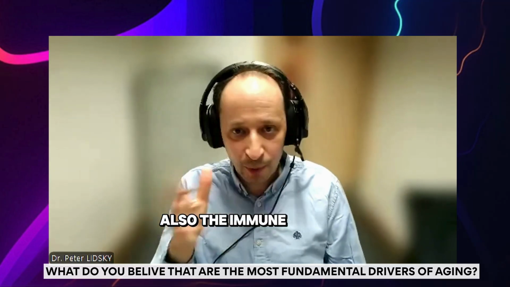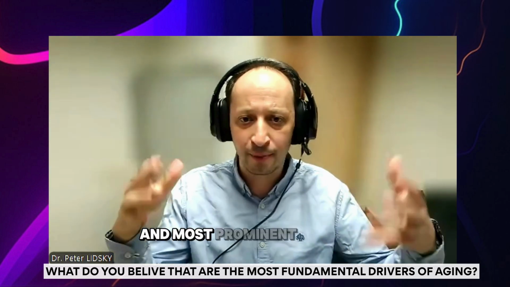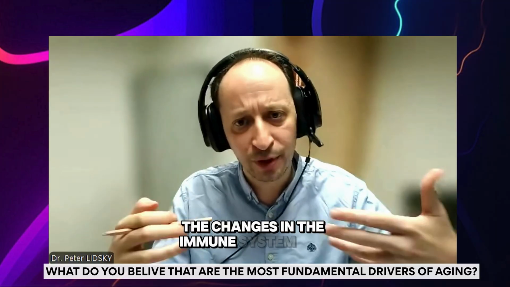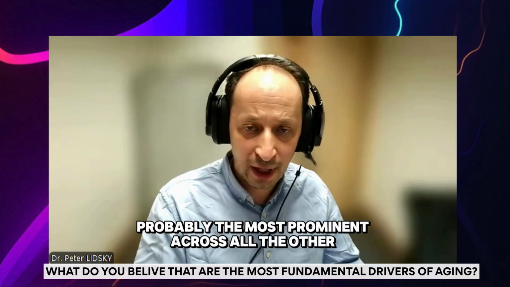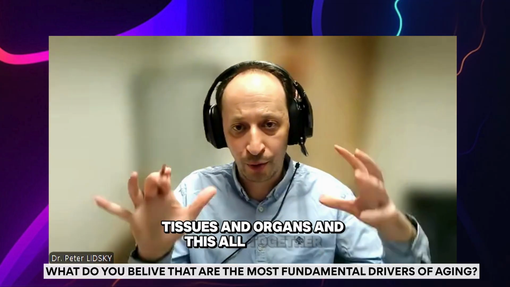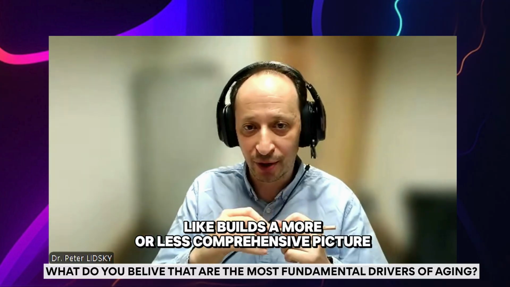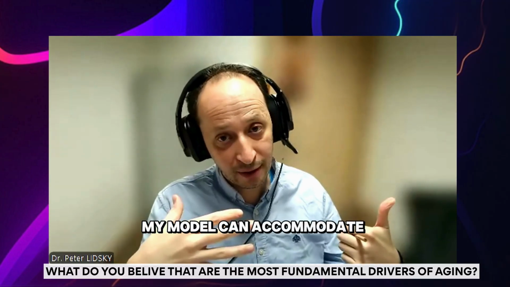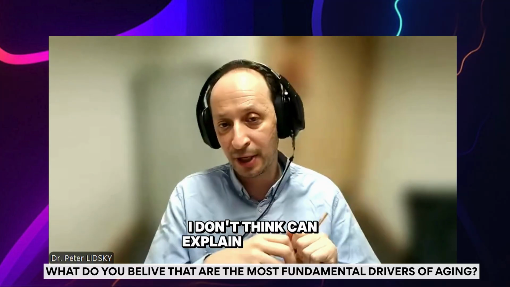Also, the immune system is one of the fastest and most prominent changers. The changes in the immune system are probably the most prominent across all other tissues and organs. All of this together builds a more or less comprehensive picture. And my model can also accommodate data that I don't think other theories can explain very well.